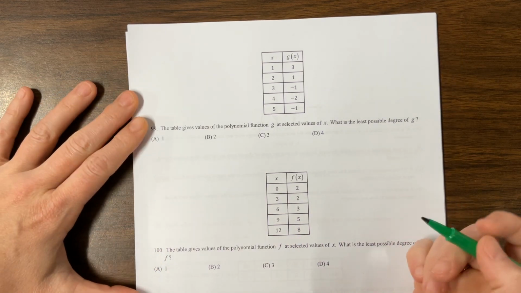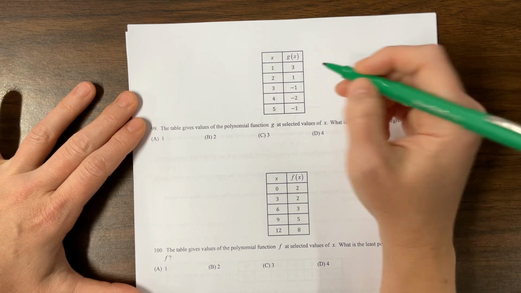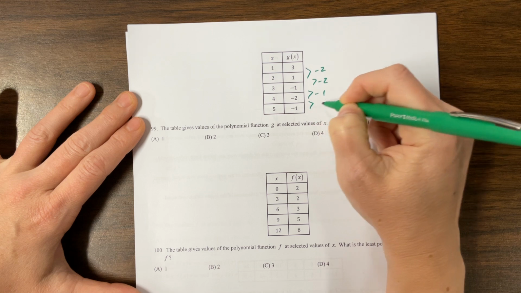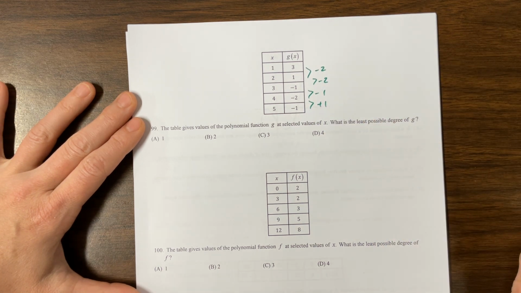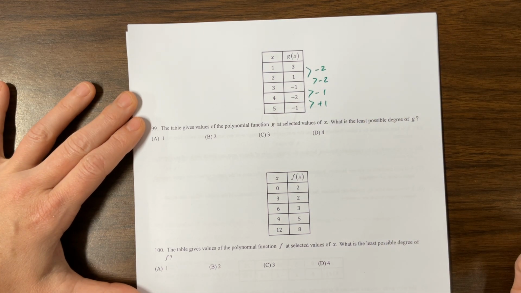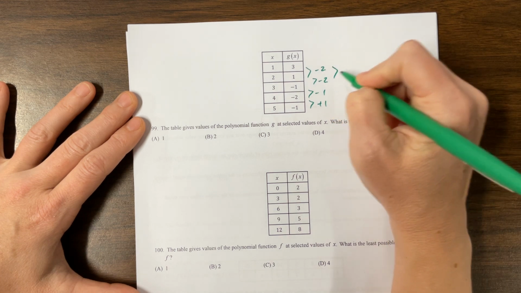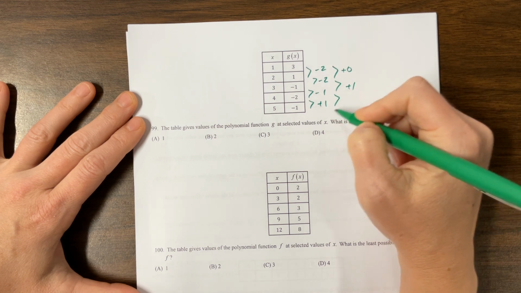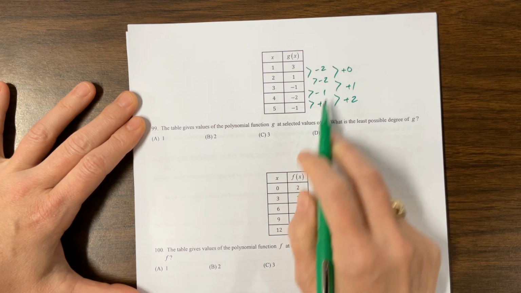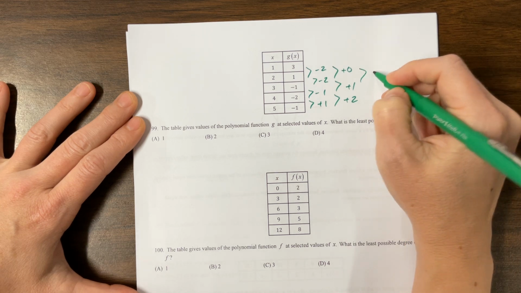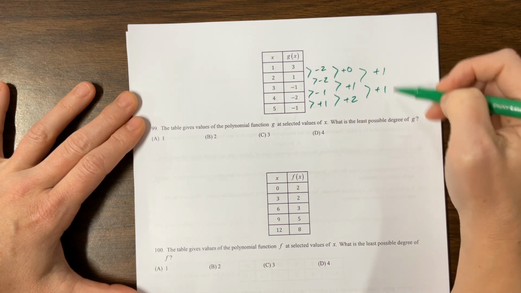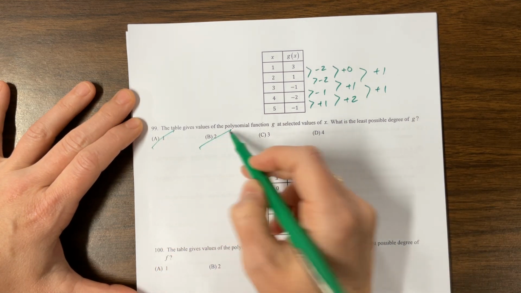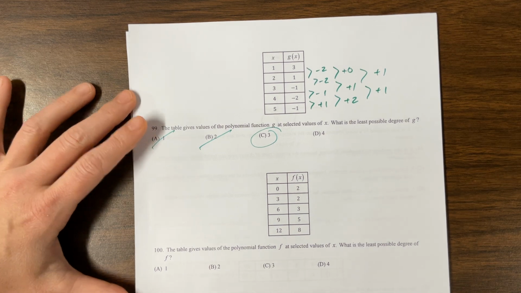Oh, okay. What would I do with this one? I would say, well, this from here to here is minus 2. This is minus 2. This is minus 1. This is plus 1. So it's not linear. Did I do that correctly? I think I did. Okay, and then what did I do to go from here to here? I added 0. What did I do to go from here to here? I added 1. What did I do to go from here to here? I added 2. Okay, so it's not linear. It's not quadratic, but notice this is plus 1. This is plus 1. It could be cubic. So what is the least possible degree? Well, it's not this. It's not this. So I would say that's the least possible degree.